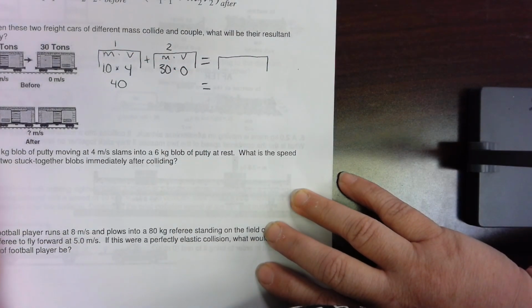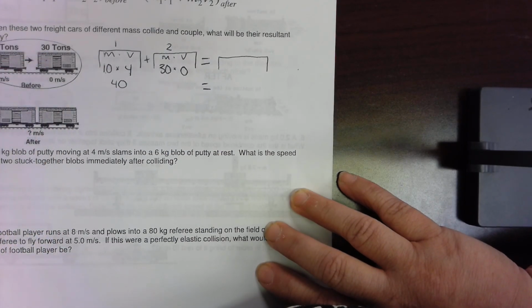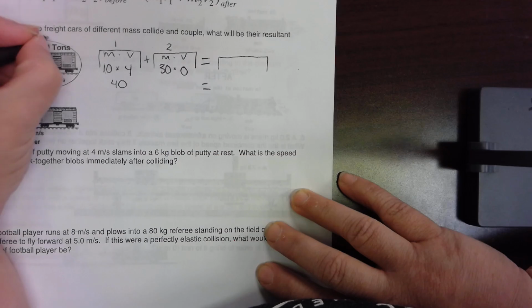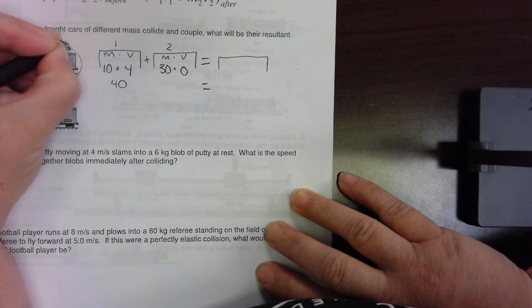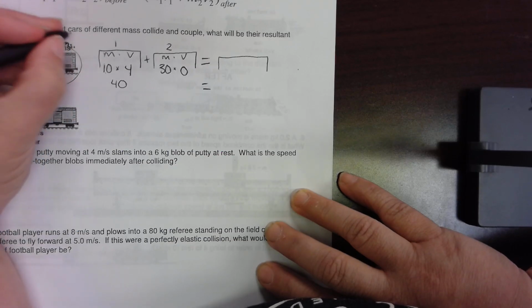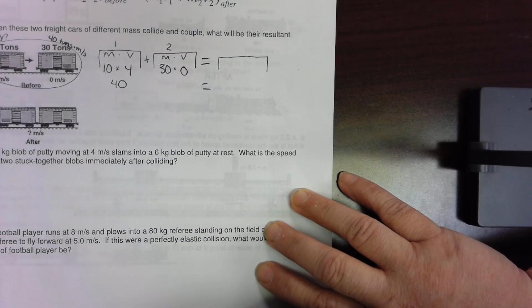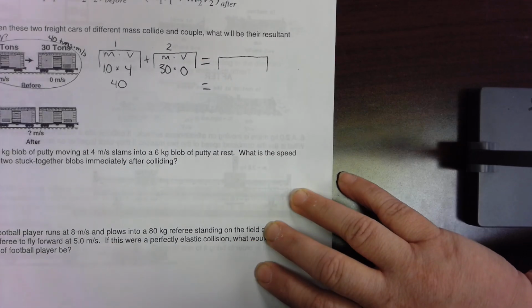So that means the total momentum of these two train cars is 40 ton meter per second. So this would be the unit we'd use because we're not using kilograms, we have tons.